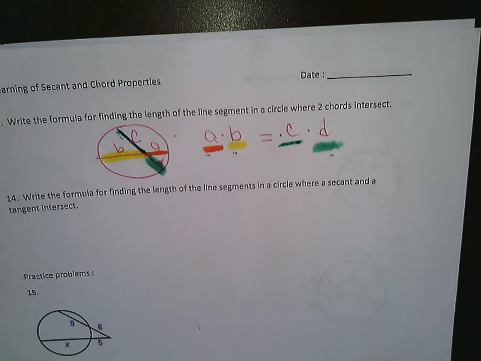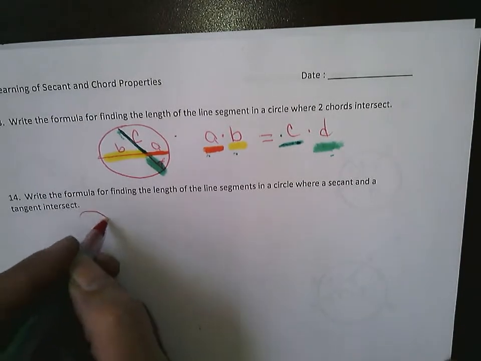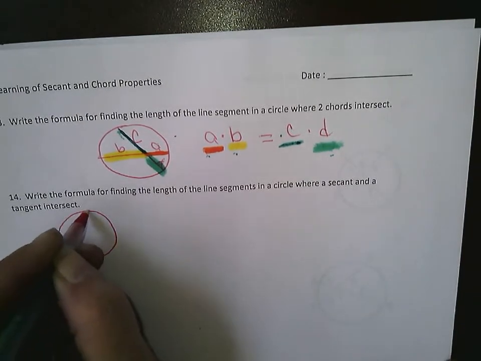The last one we're going to be looking at is the tangent and the secant.